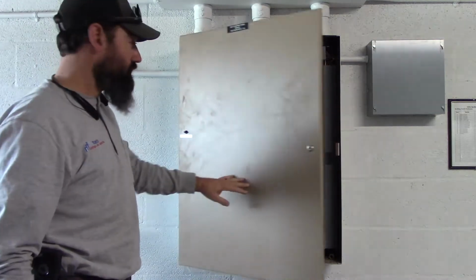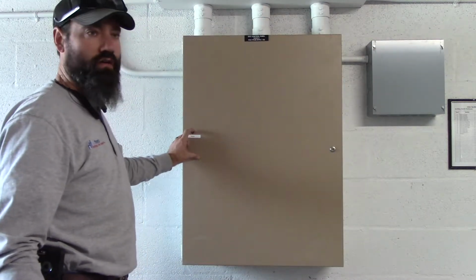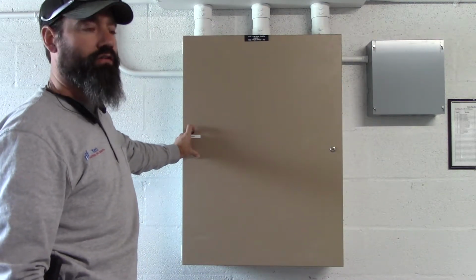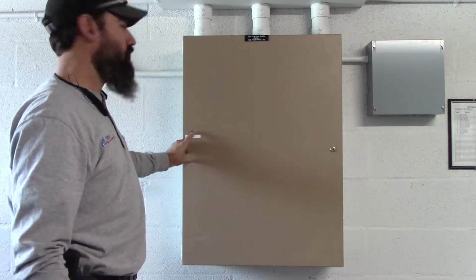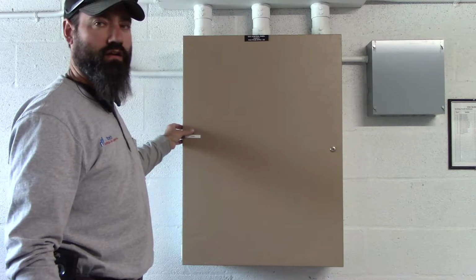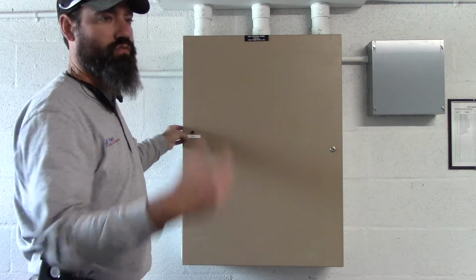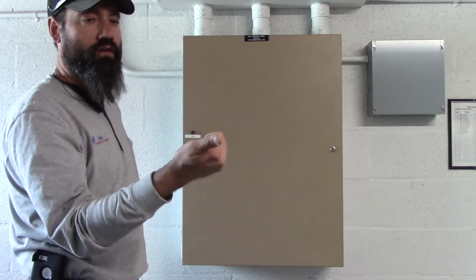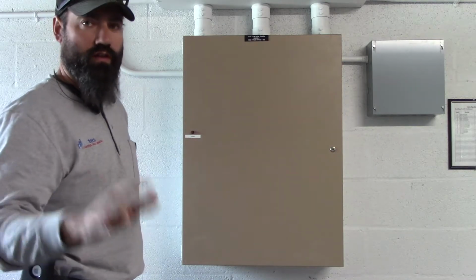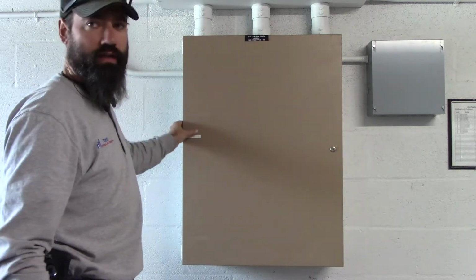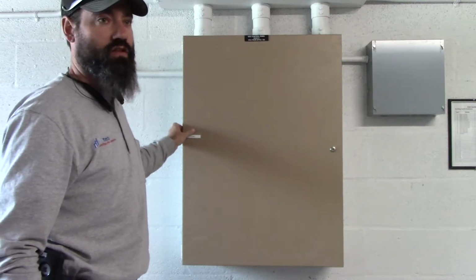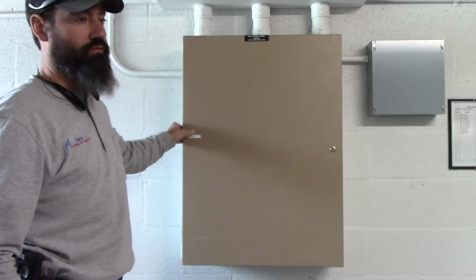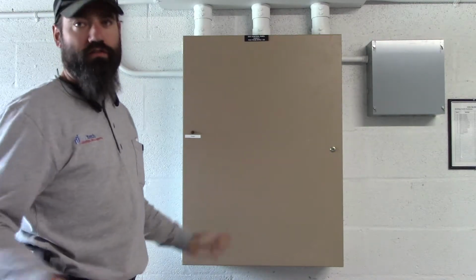There is a reset button here. So if you get a fan failure, you can either reset it from the computer or you can reset it here, which is probably the easiest way to do it. If you get a fan failure, it's going to lock out and shut it down. So the only way to get it going again is to reset this. And it doesn't hurt to just push it. It's not going to shut anything down. If there are any alarms in the controller, it's going to reset it.